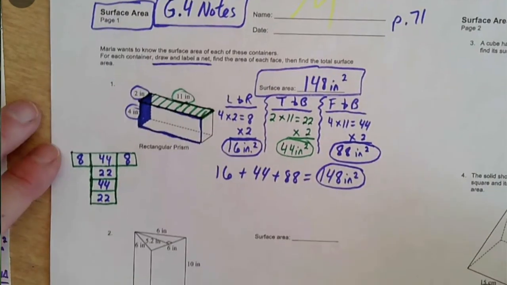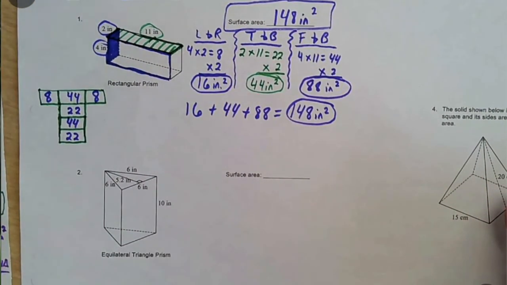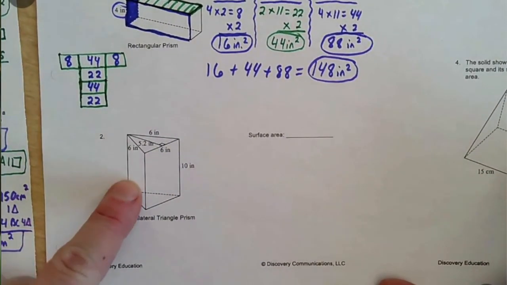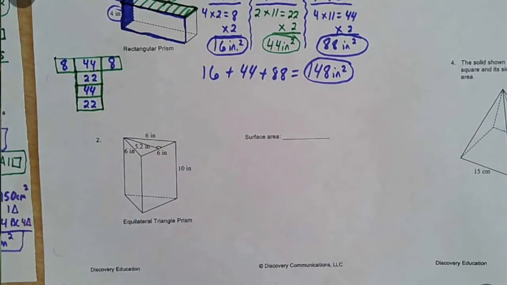So I want to move this up so that you can see the next one here. The next one, we need to find the surface area of this shape. It's triangular. It's not a pyramid. Pyramids only are pyramids when they reach at one point. So this is a prism. This is actually an equilateral triangular prism. So what do we know about an equilateral triangular prism?